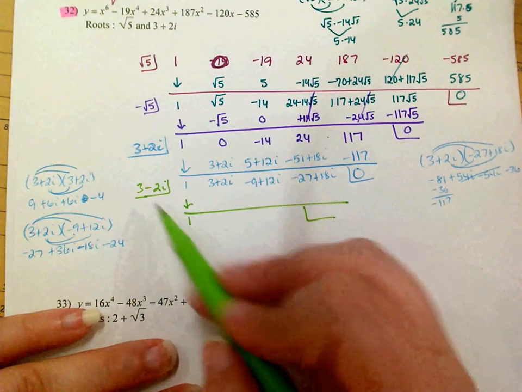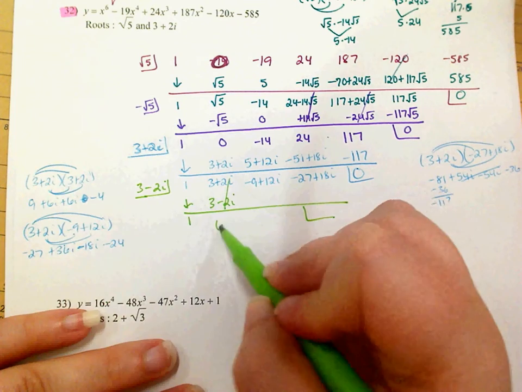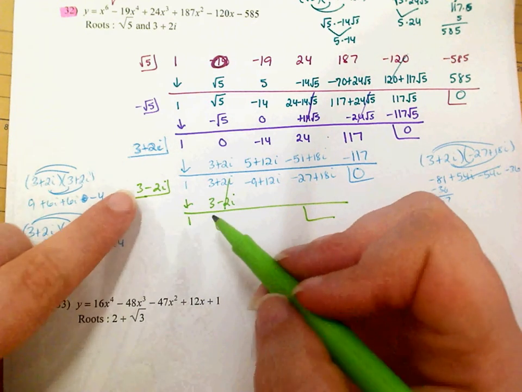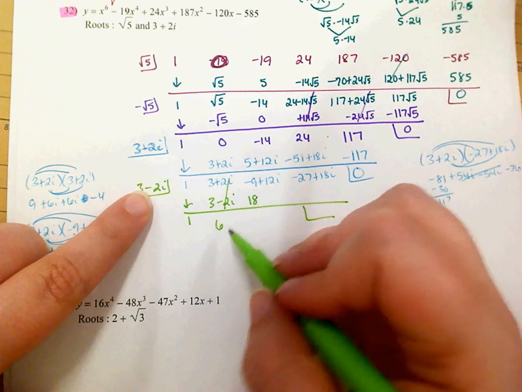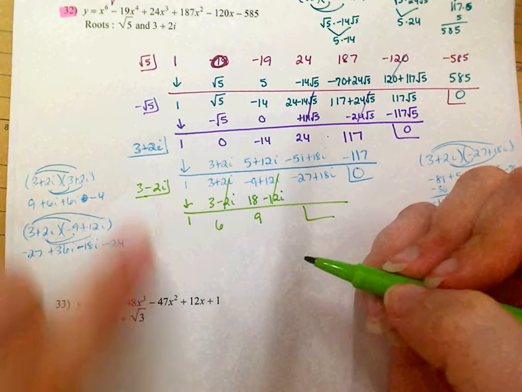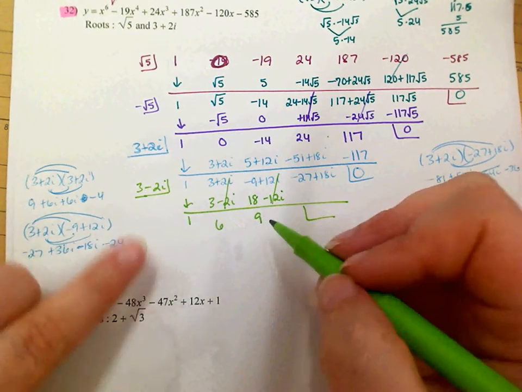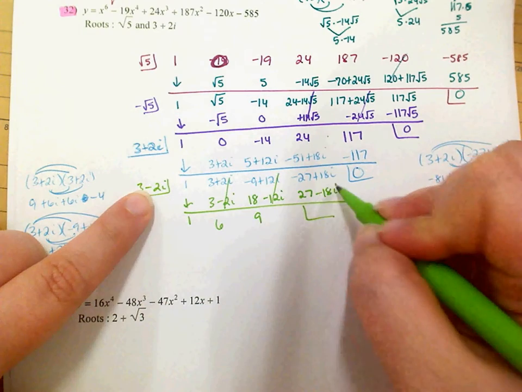3 times 6 is 18, and negative 2i times 6 is negative 12i, which is just a positive 9 when I add them together. 9 times 3 is 27, and 9 times negative 2i is negative 18i, which gives me a 0. And so I'm left with x squared plus 6x plus 9 equals 0.